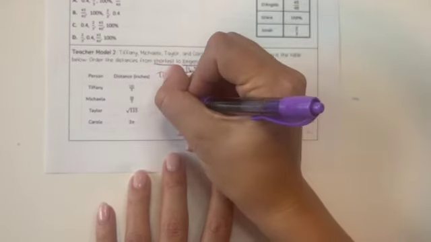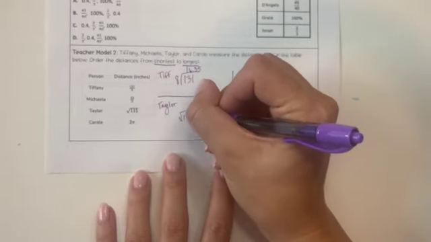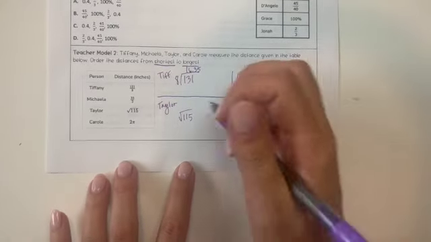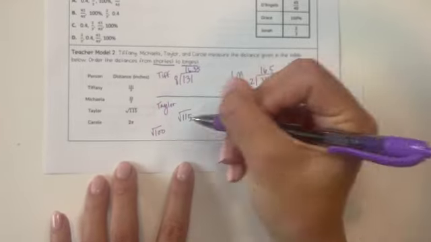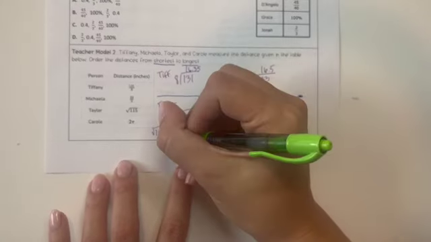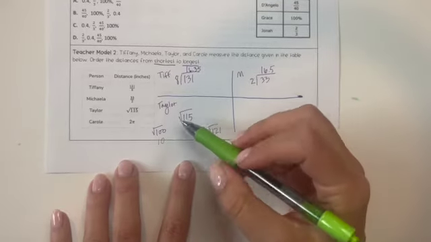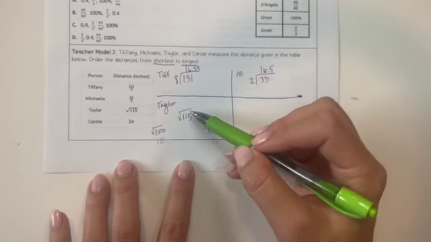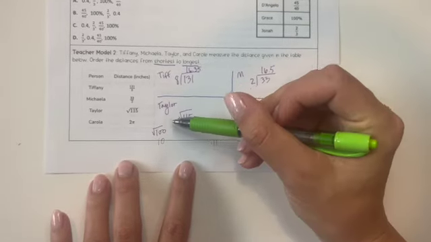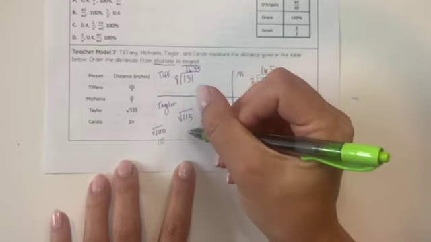Next I have Taylor. Taylor is the square root of 115. I know that the square root of 115 is not a perfect square, but I do know it falls between the square root of 100 and the square root of 121. The perfect squares of these are 10 and 11. So that means Taylor's number is going to fall somewhere between 10 and 11.